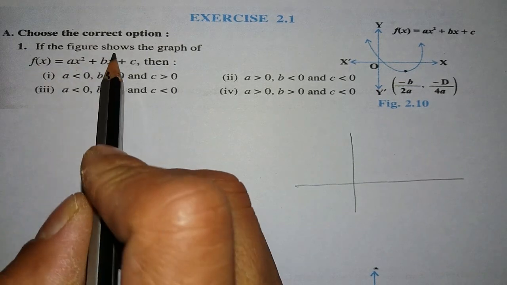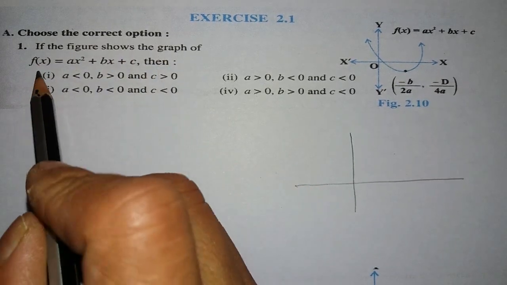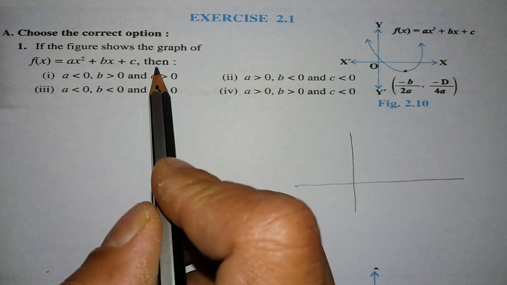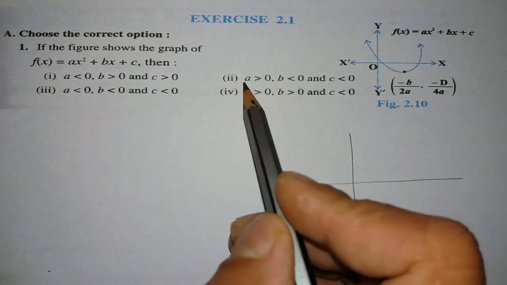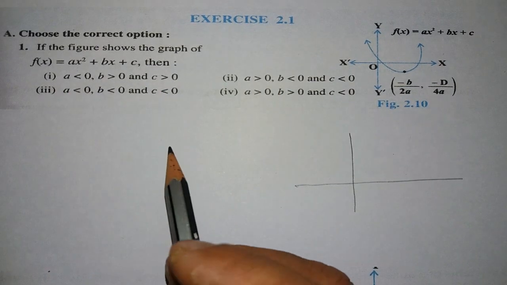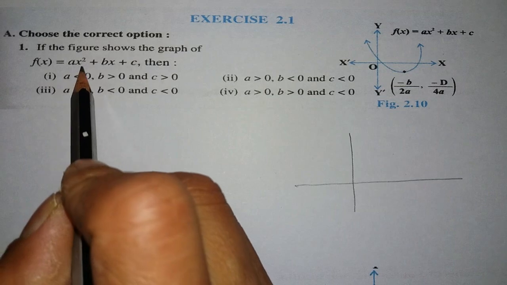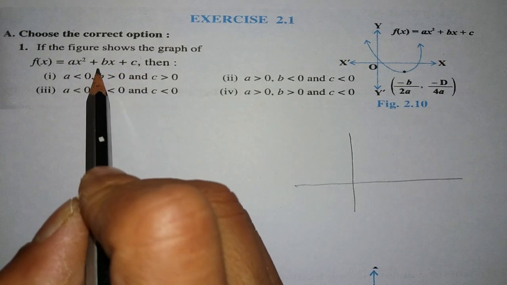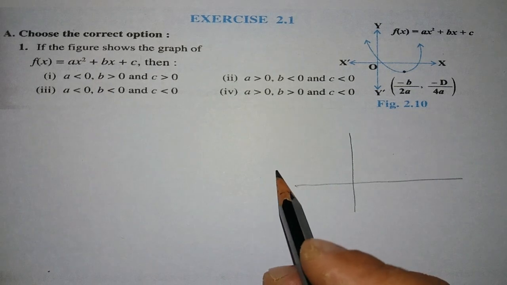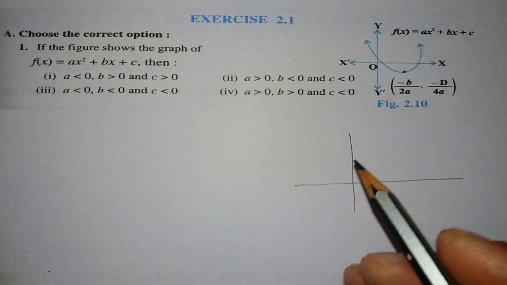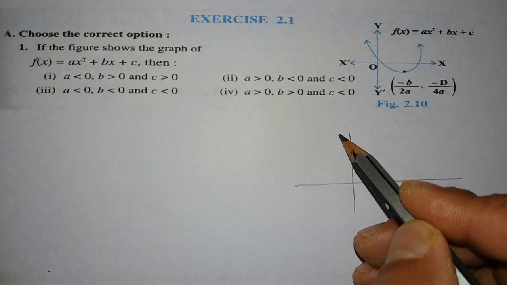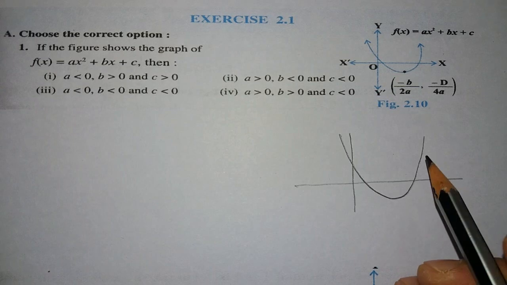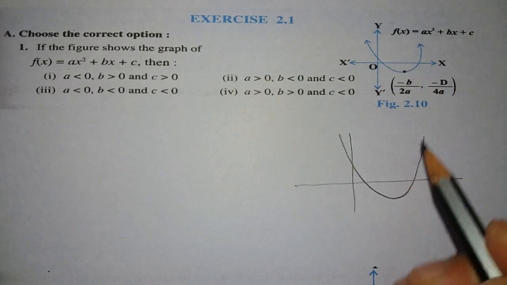is if the figure shows that the graph of f(x) is equal to ax square plus bx plus c, then, okay, these are the four given options. Now this is a quadratic polynomial here, ax square plus bx plus c. Now we know that the graph of a quadratic polynomial is a parabola. So here the parabola of this quadratic polynomial is this one. So this is what is given in the question.